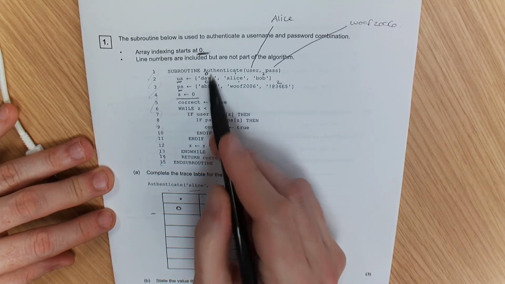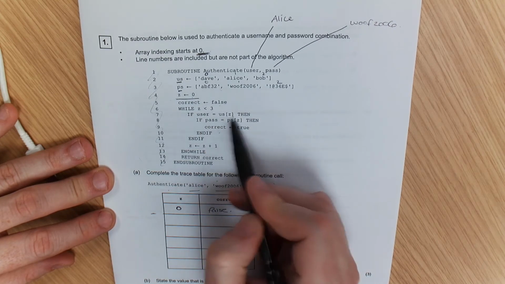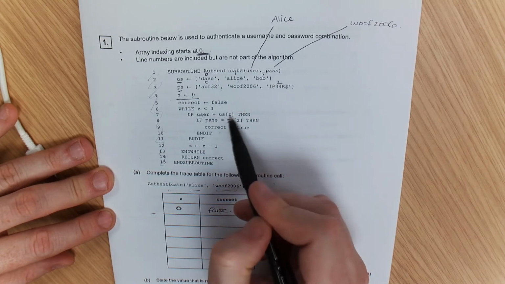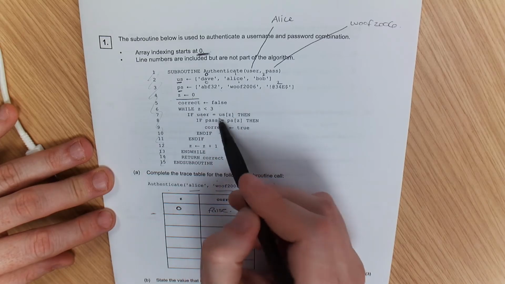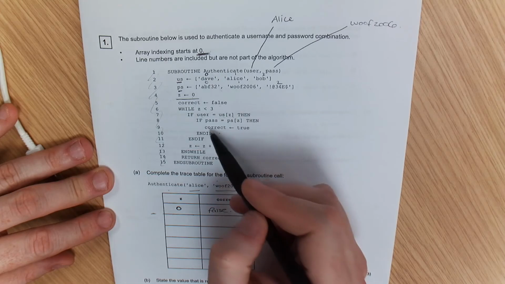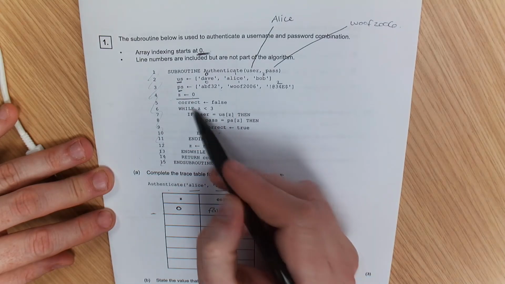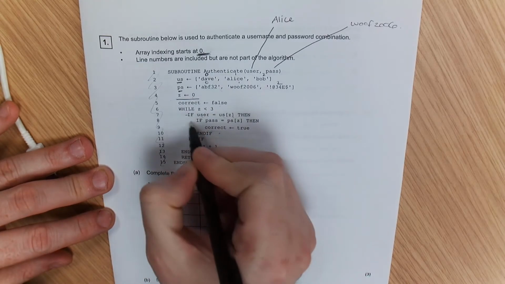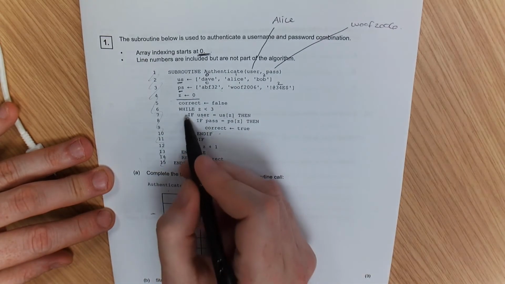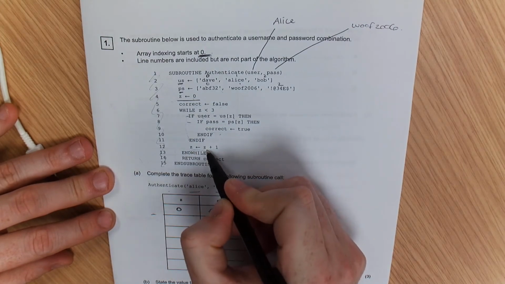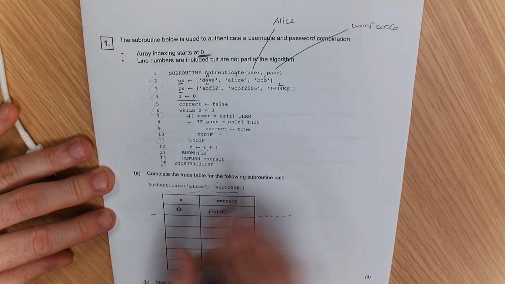No, because look, user 0 is Dave and user is Alice. So they're not the same. But if they are, it's going to then check the password. So was it the same? No. So it doesn't even go into this to change it. Because that condition wasn't met and that condition wasn't met, we don't even do this. So we just do Z is Z plus 1. All right. So Z is now set to 1.